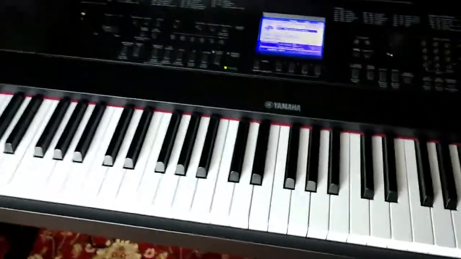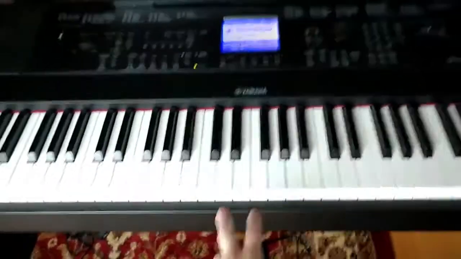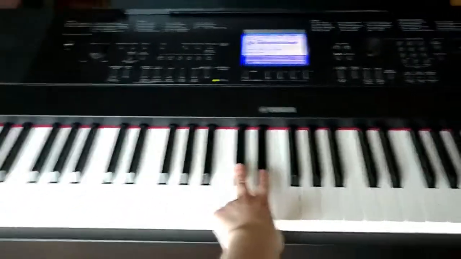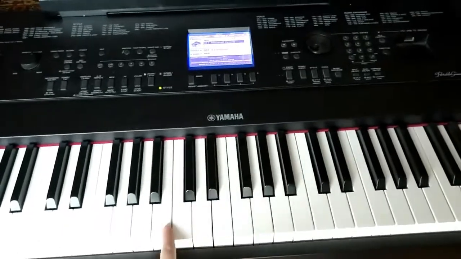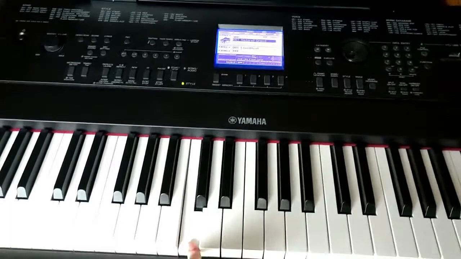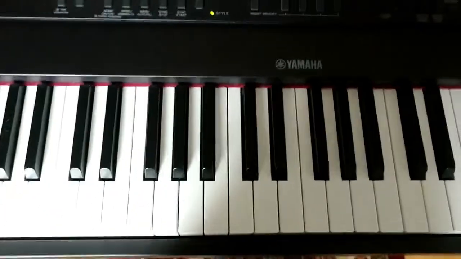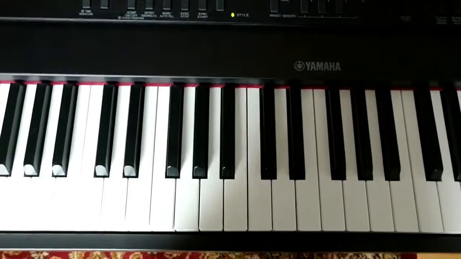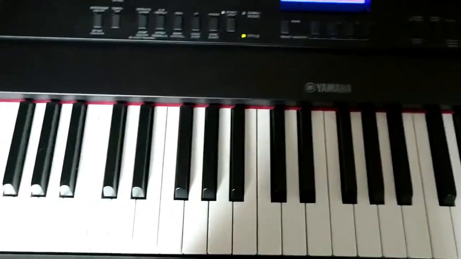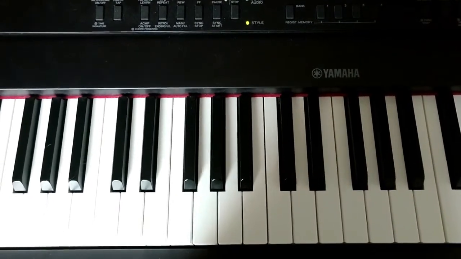If I stand a little back, like this, you can see that this is right in the middle of my keyboard, and this C is usually called middle C. If you remember from my previous videos and what we learned in class, the musical alphabet is very short. It is only A through G.